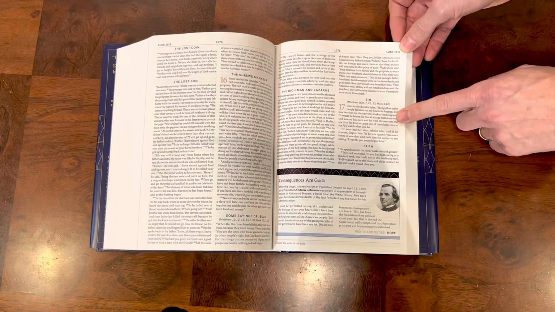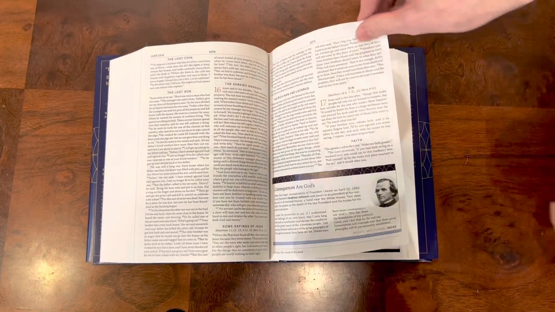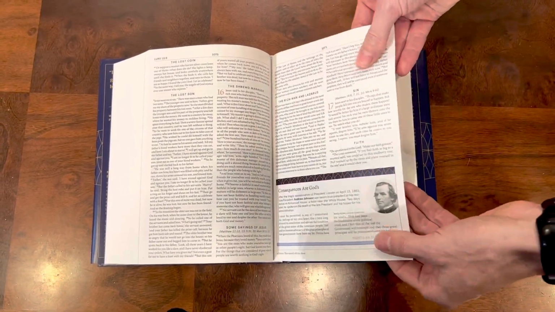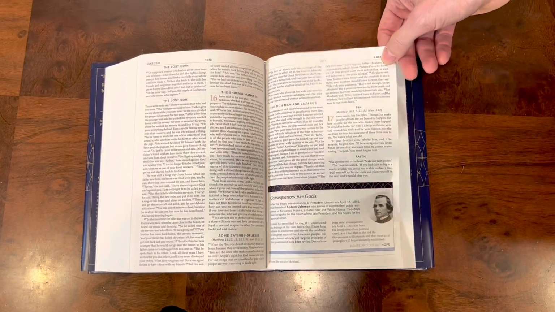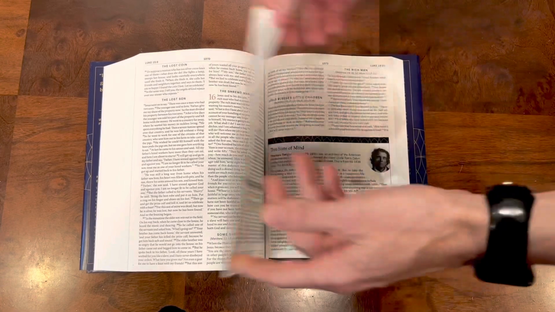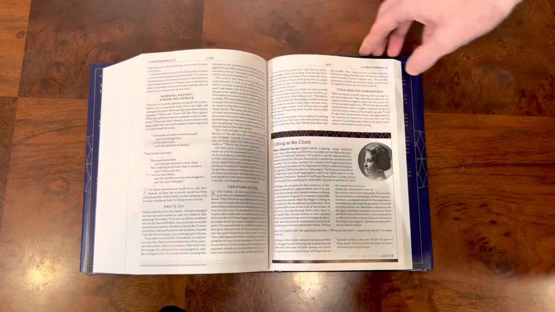I don't know what the font size of this is, but the paper is crazy. This is really thick, almost book-like thick paper. It doesn't appear to be line matched, but it absolutely does not matter because this paper is so thick and opaque. There is no ghosting whatsoever. This is really nice in that aspect. So, American Bible Society does some really neat things.